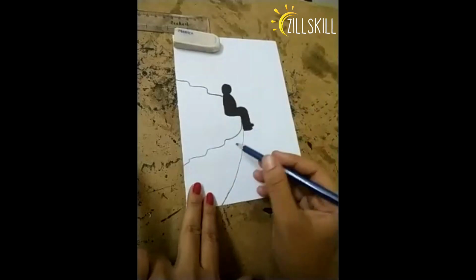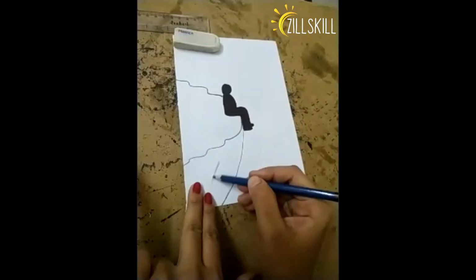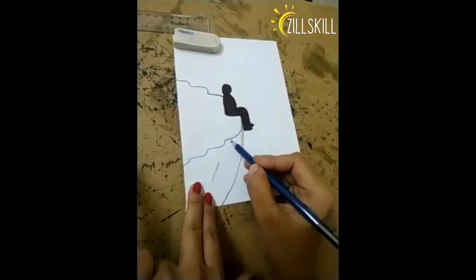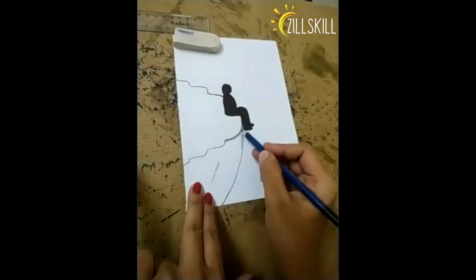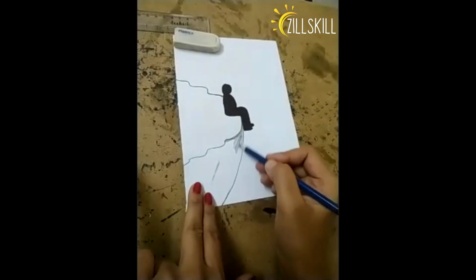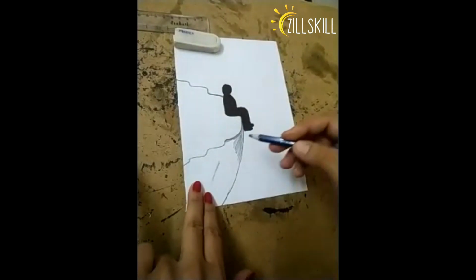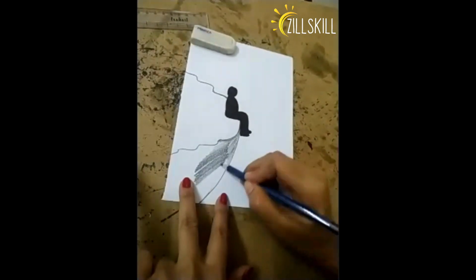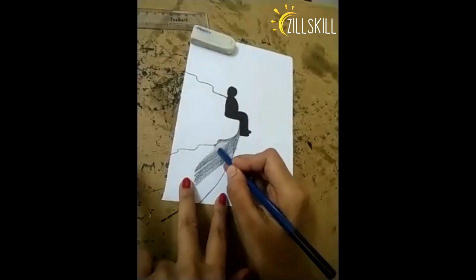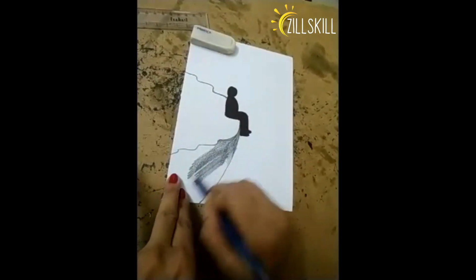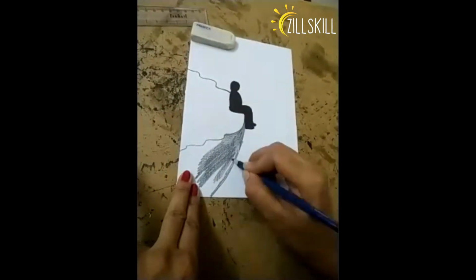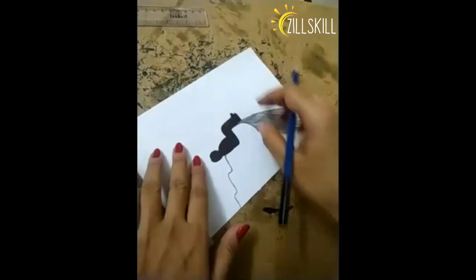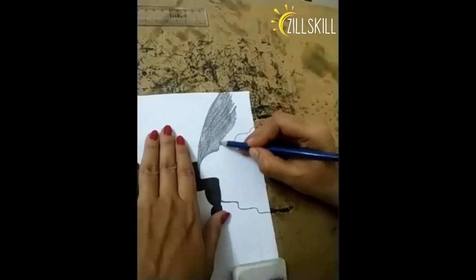After doing this, you all will shade only this part of the land with the same 8B or 6B pencils, whatever you have. And if you don't have the shading pencils, you can use a normal pencil. But ensure that you do not change directions when you're coloring. Try to cover up all the white spaces in the edges. If you are not comfortable, you can change the direction of your page and then color.